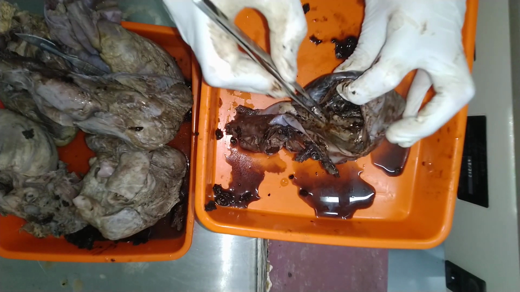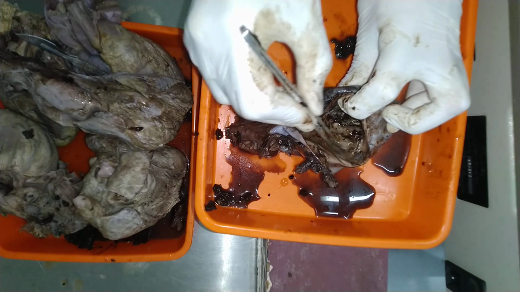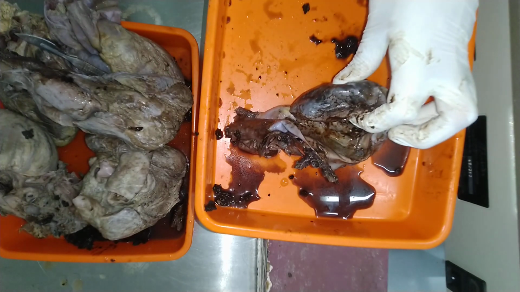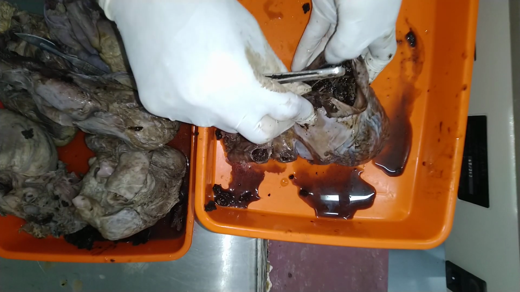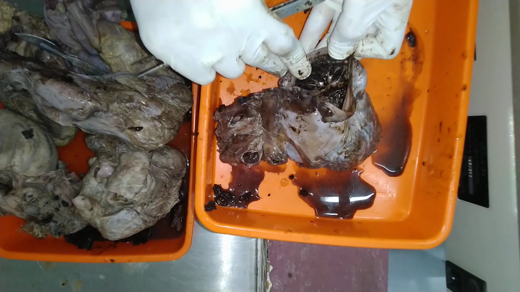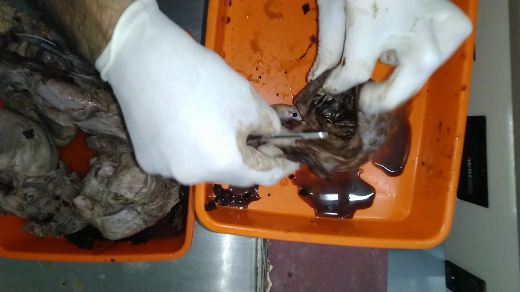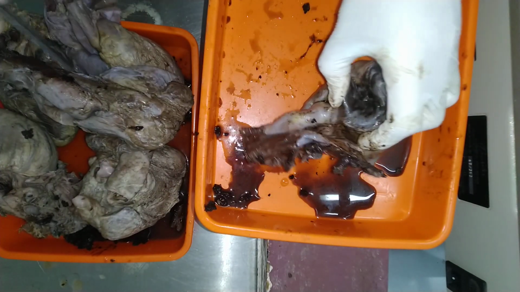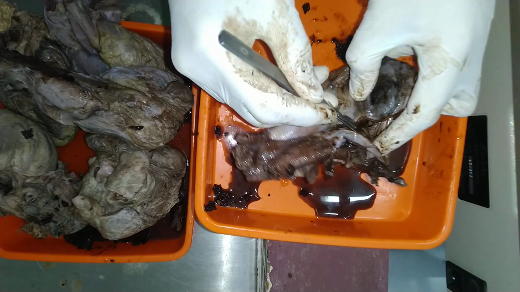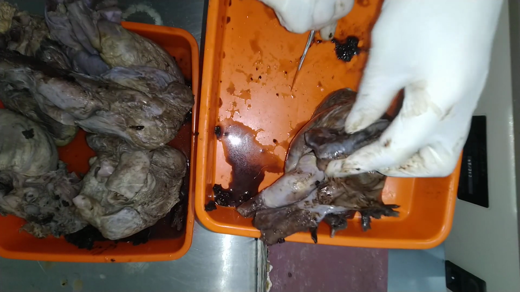Right, so these are the features in the smooth posterior part of the right atrium. Now let's come to the rough anterior part. The rough anterior part of the right atrium presents something called the crista terminalis.